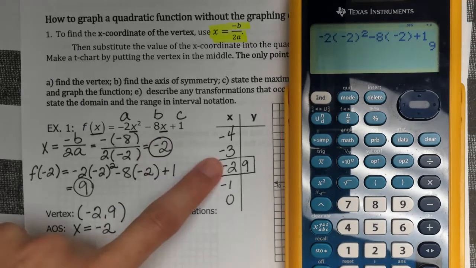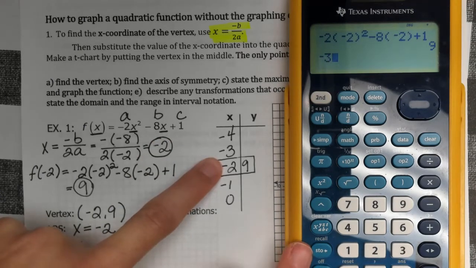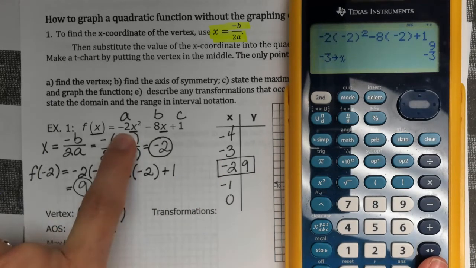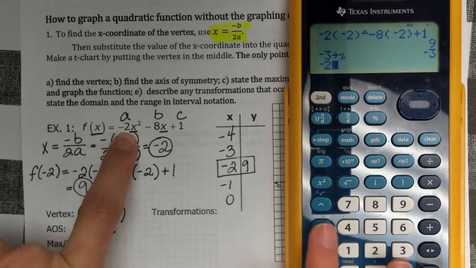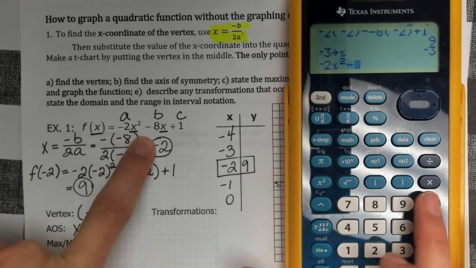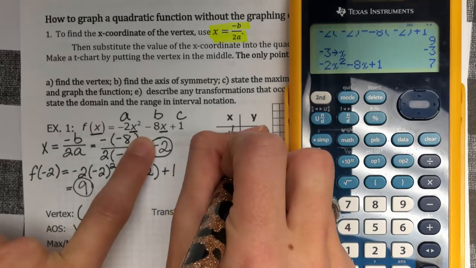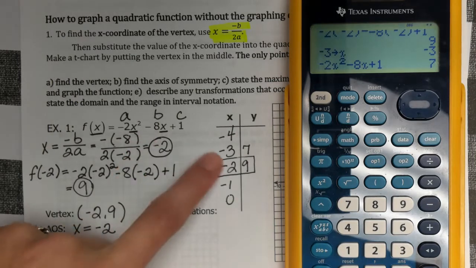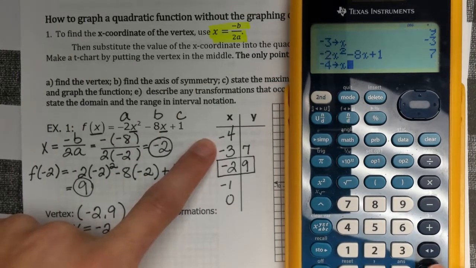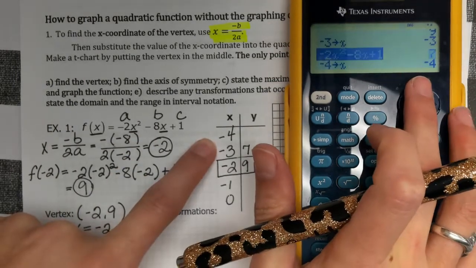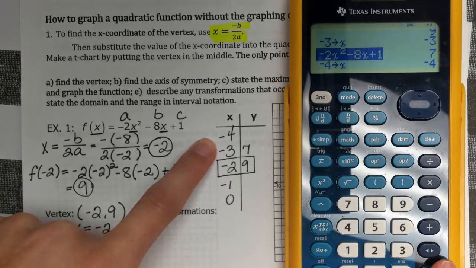Okay, so I'm going to take negative 3, and then remember the store button is next to 1, and then x is right above that. And then I'm going to type in negative 2x squared minus 8x plus 1. So negative 3 is going to give me 7. And then I'm going to store negative 4. And remember, you can hit the up arrow till that equation is highlighted.